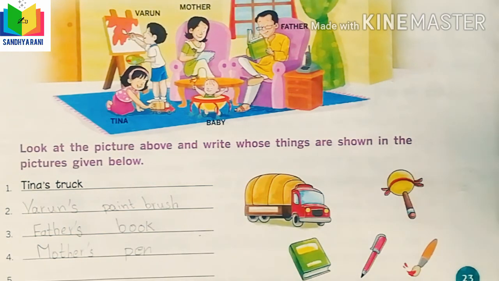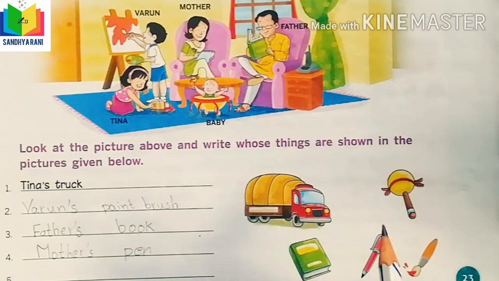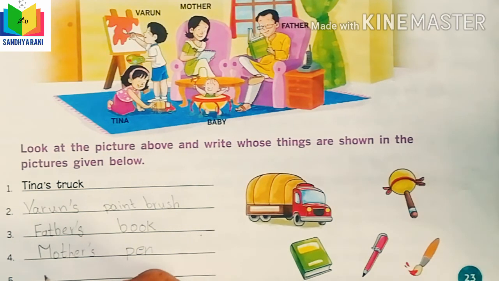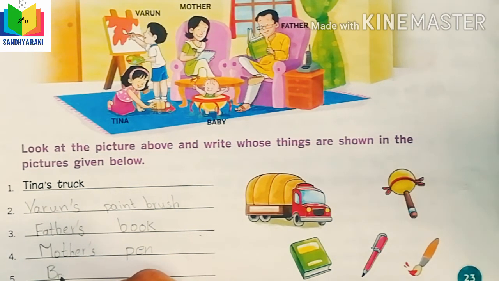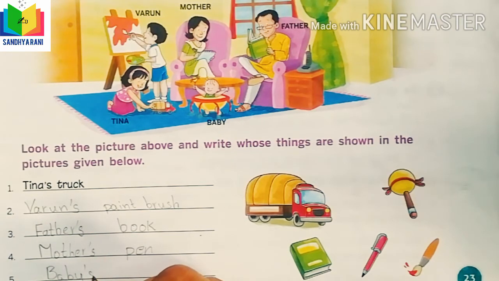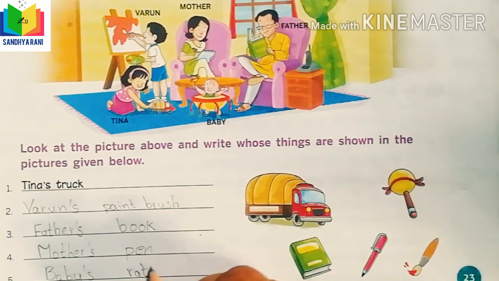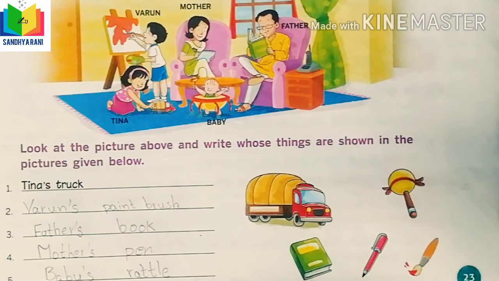Okay. Let us check the last one. What is this? This is a rattle. Who is playing with this? Baby. So whose rattle is this? Baby's rattle. Okay, so I think now you came to know how to write the objects which belong to the person. Let us get into the next exercise.